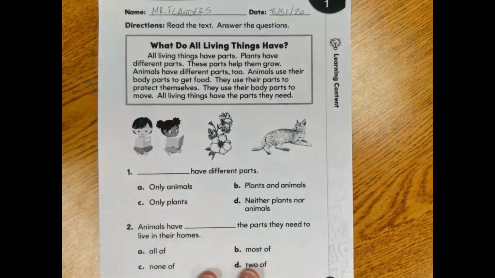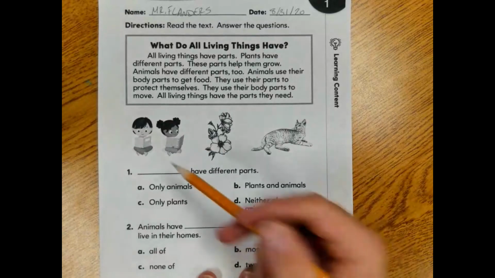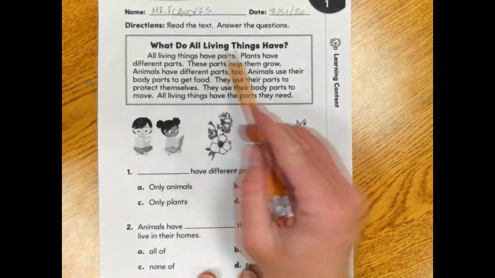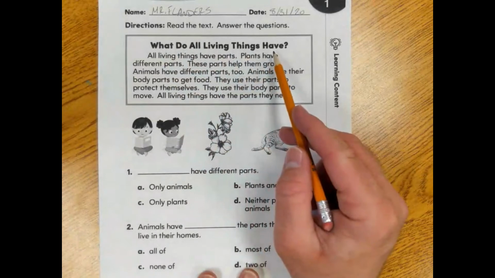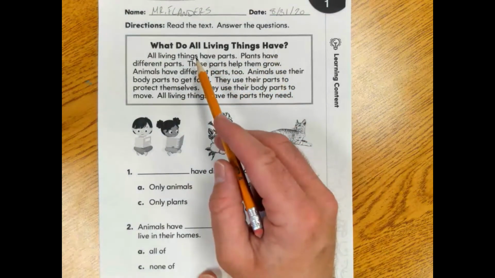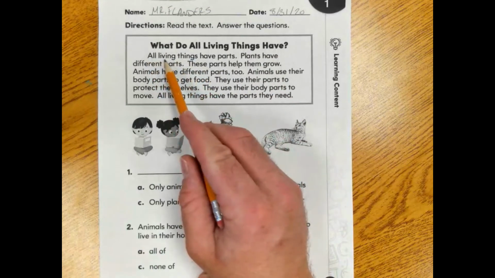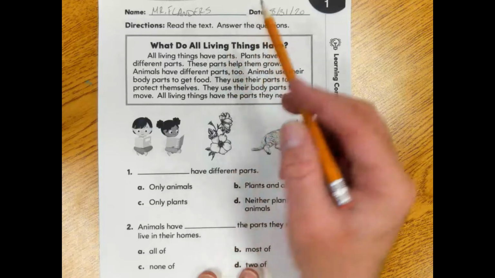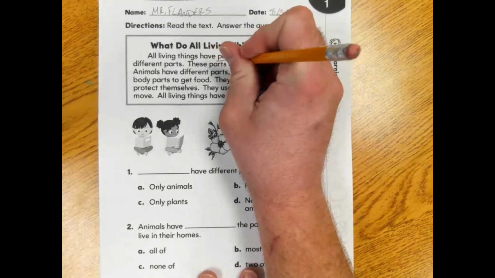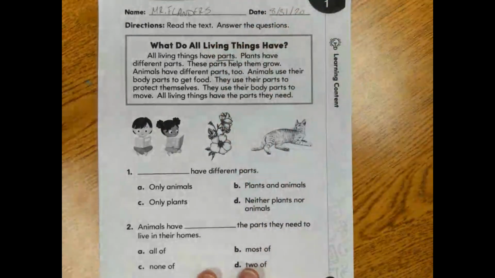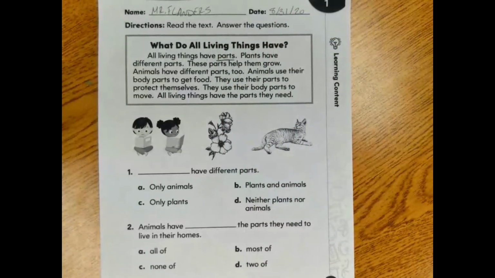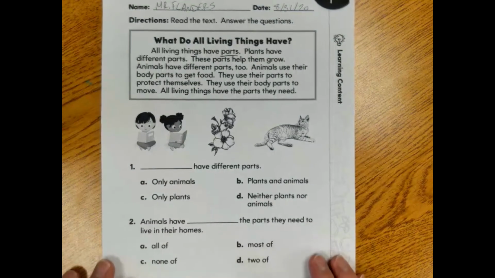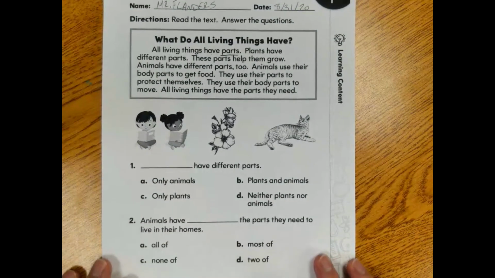So, the biggest takeaway for me, it asks, what do all living things have? Well, that question is answered in the very first sentence. All living things have parts. Let's go ahead and underline that really important part. Okay? So all living things have parts. Let's go ahead and take a look at question 1.